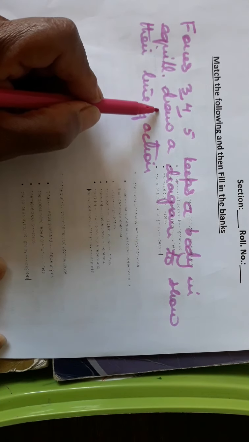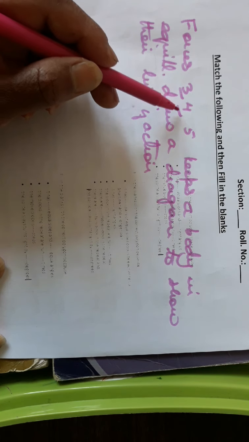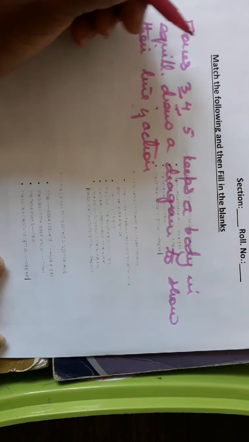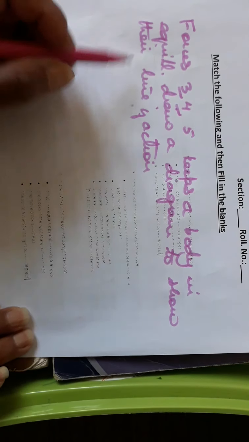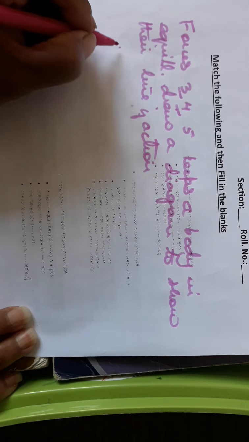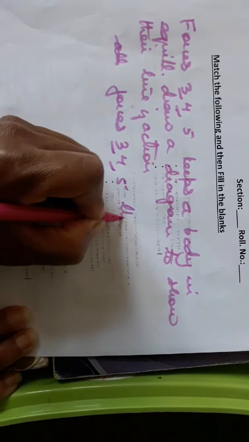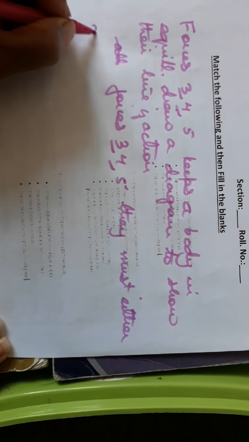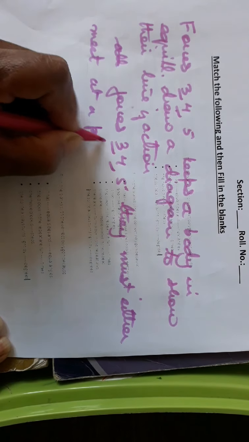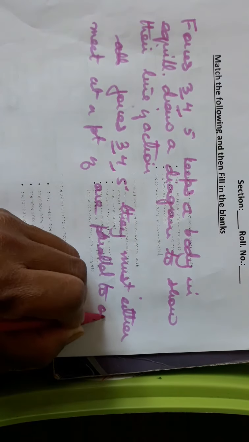So here these are the forces 3, 4, 5. They are forces which keep the body in equilibrium. So it means that all three forces must be parallel, or else they meet at a point. So we'll check whether they meet at a point or they are parallel. For that we have to draw a diagram. If a body is in equilibrium, as you know from the theorem, forces 3, 4, 5 must either meet at a point or be parallel to one another.